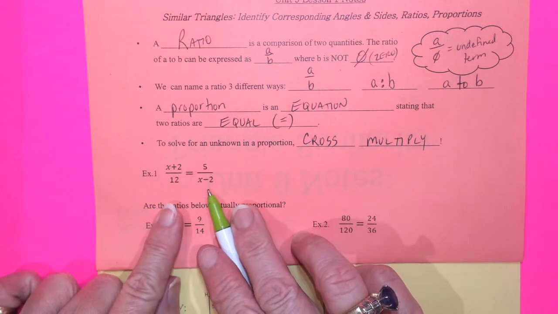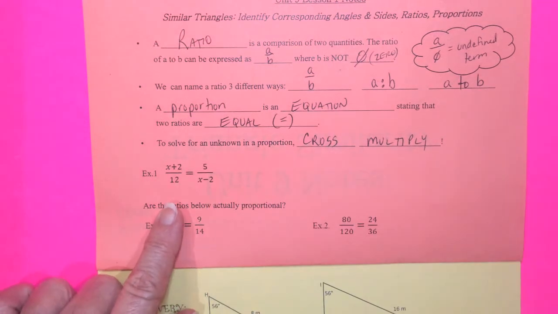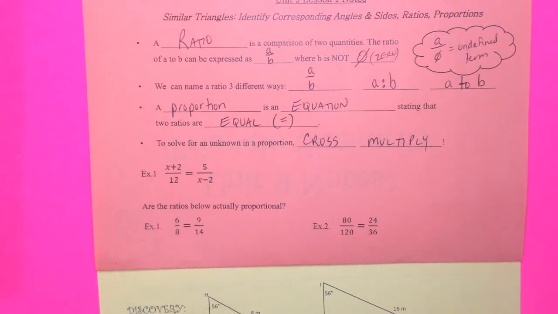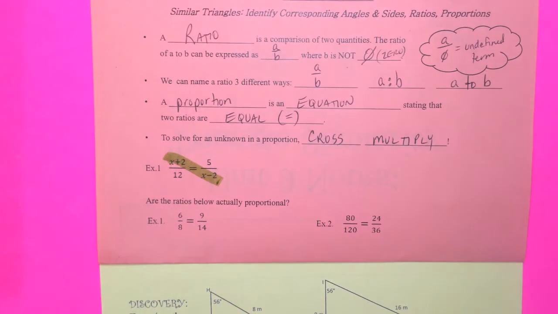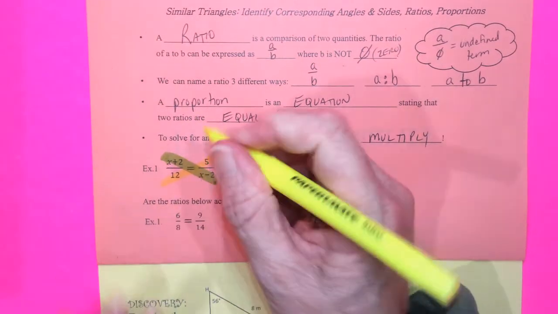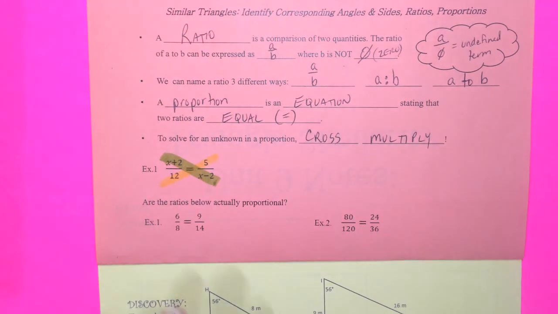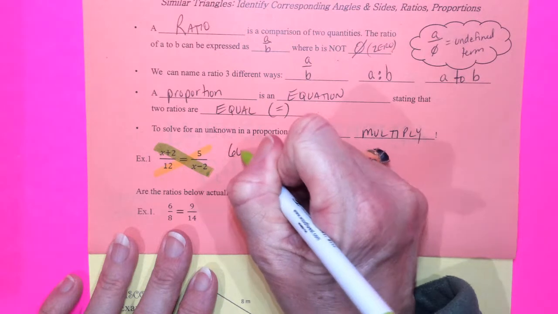So if I want to solve example 1, I think it's a little bit better if I use highlighters here. I'm going to do x plus 2 times x minus 2. And likewise, I'm going to do 12 times 5. Okay, the 12 times 5 is easy. It's 60. That's one side of my equal sign.